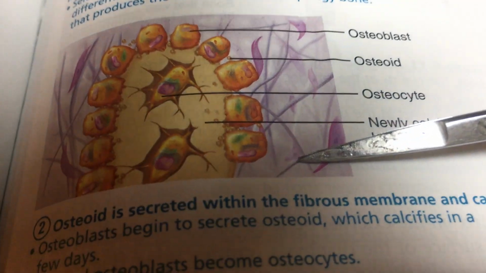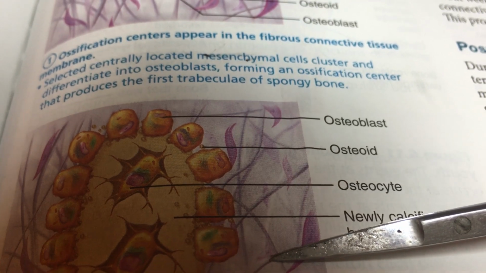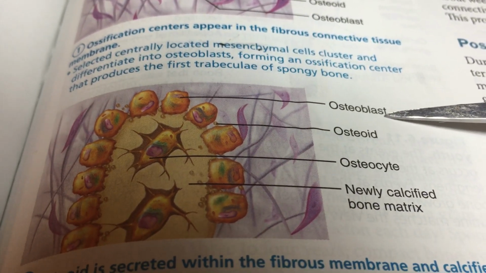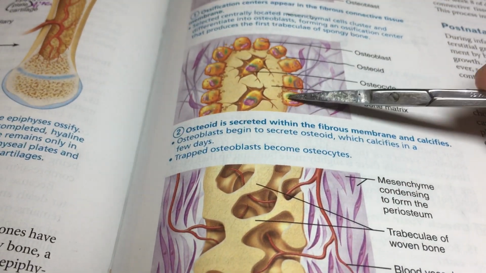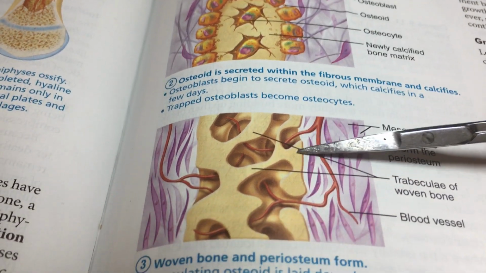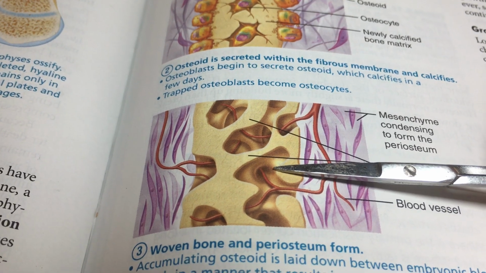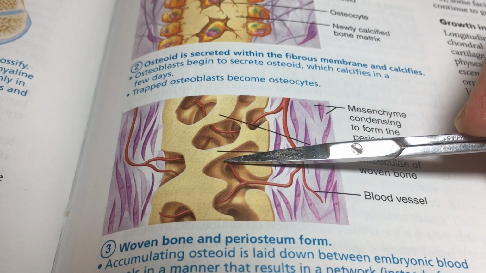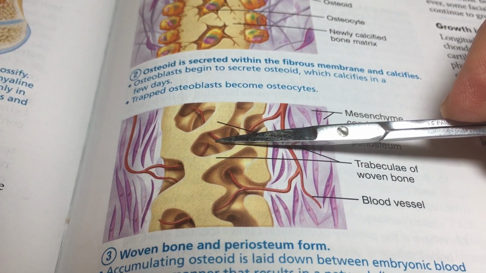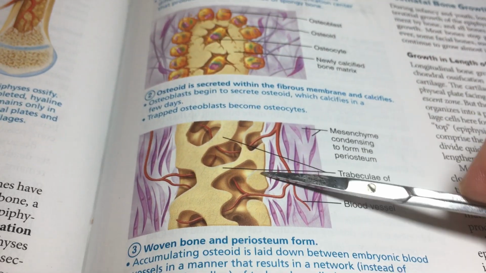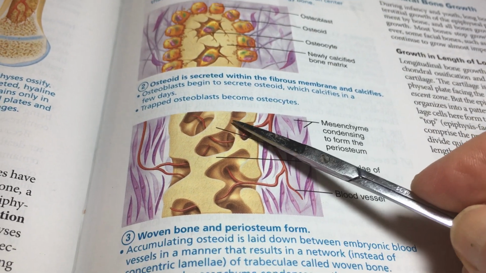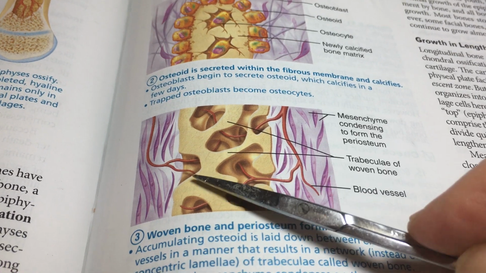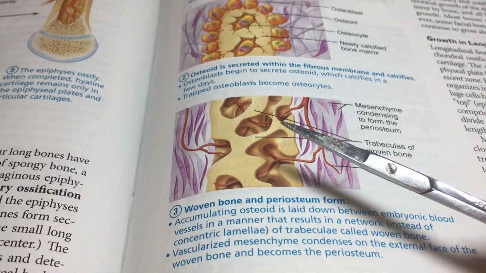Here's our terminology right here, osteoblast. So then here we're forming the matrix. Here we're starting to observe the presence of nutrient vessels penetrating through. We have the spongy bone forming, and we're developing an endothelial lining where there's going to be stem cells of all kinds for the bone marrow.